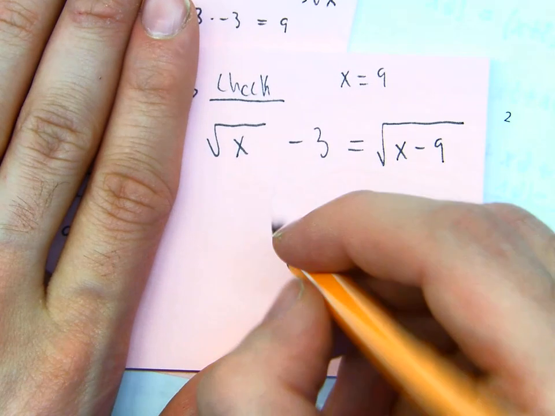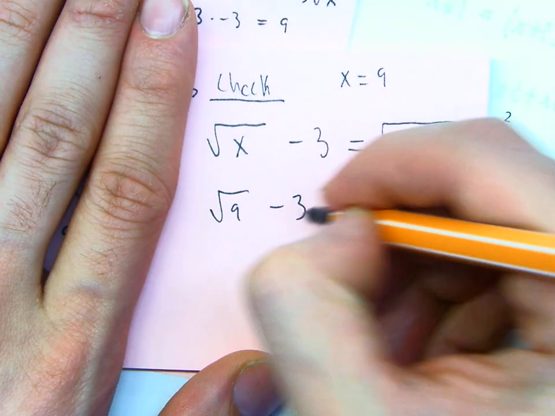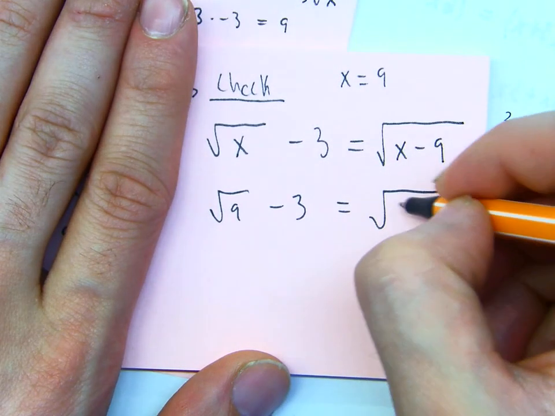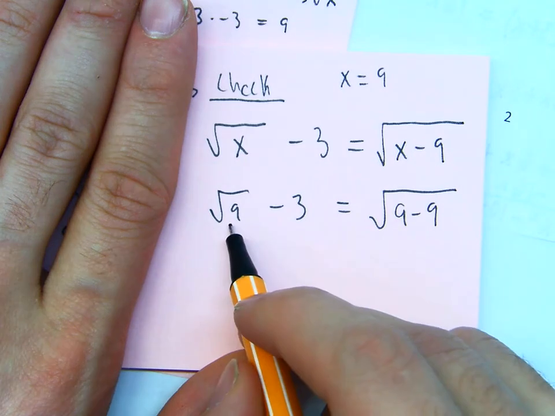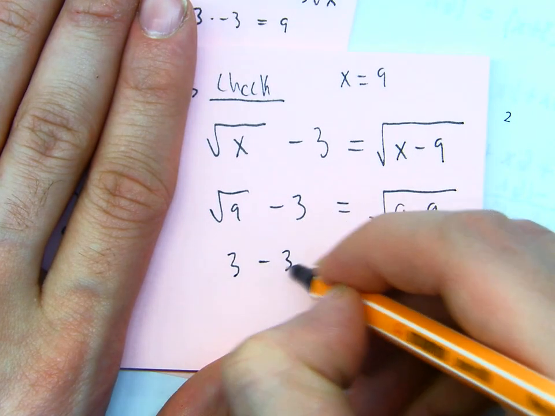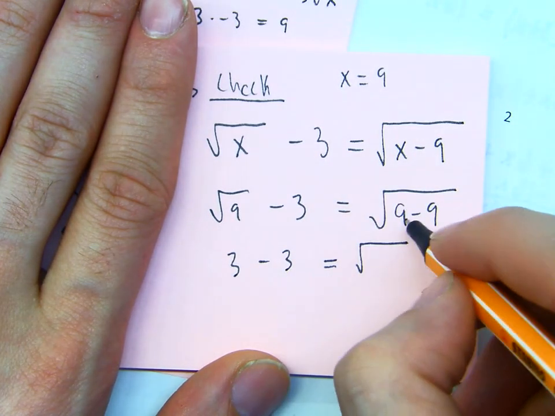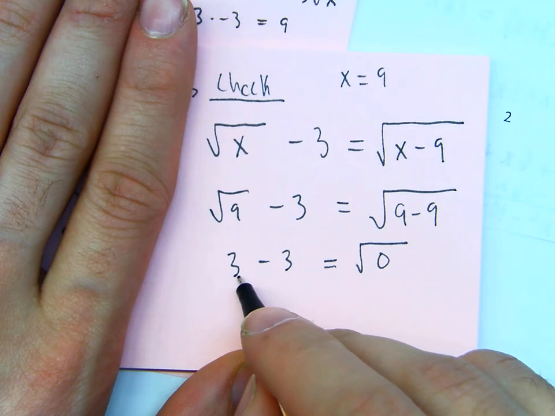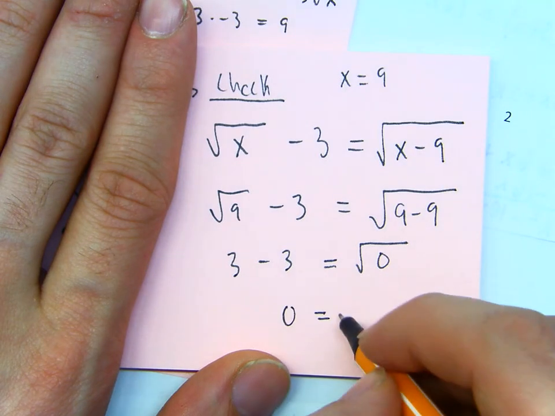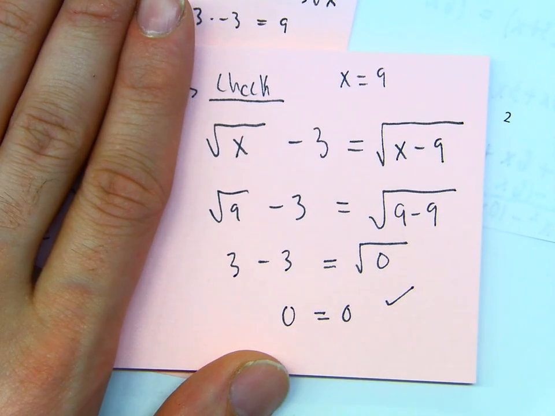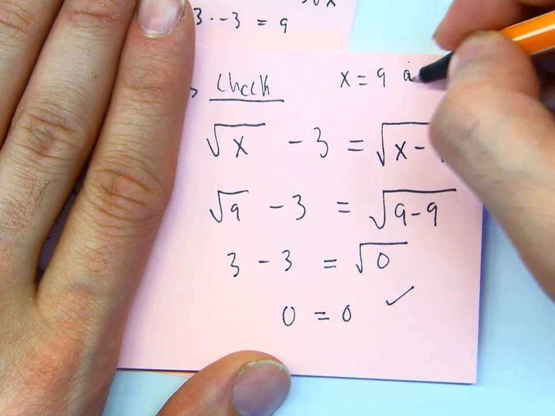Let's substitute 9. So square root of 9 minus 3 is equal to square root of 9 minus 9. Square root of 9 is 3, minus 3 equals square root of 0. And 3 minus 3 is 0. And what's the square root of 0? It works. So this is a solution.